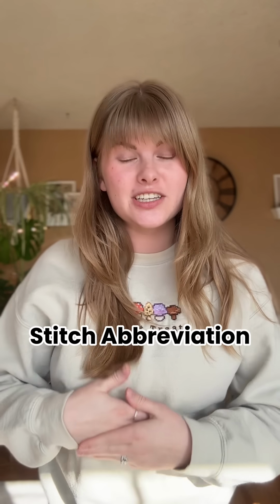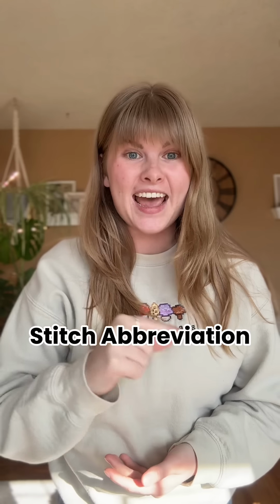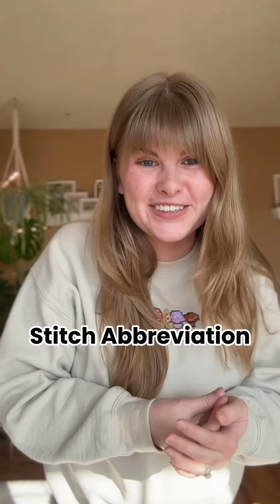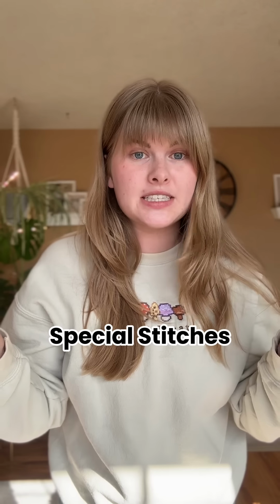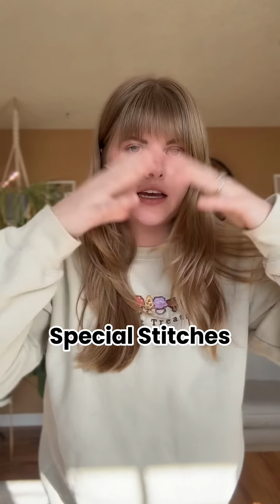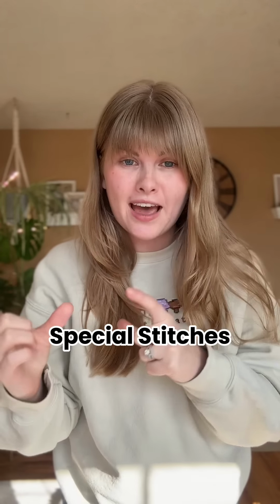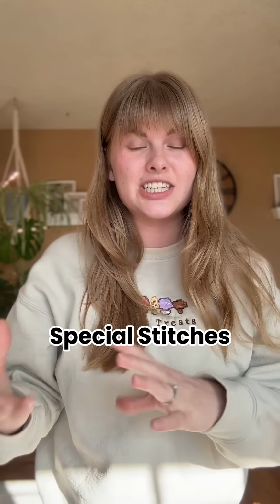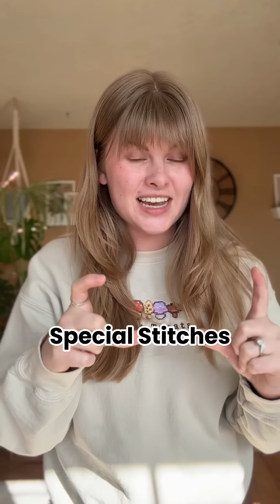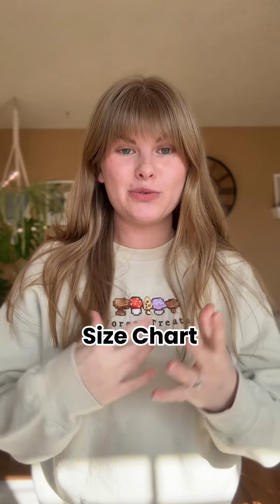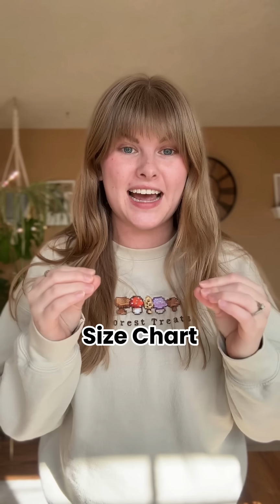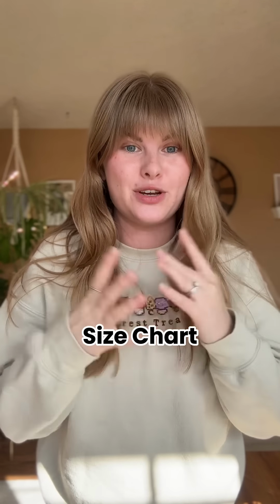And then having a stitch abbreviation section so that way you know when you're reading the pattern instructions that an SC means a single crochet, and also special stitches. If you have a specific stitch that has a name like the cluster stitch and you want to put that into the pattern, you should probably have the instructions on how to do that stitch in a special stitches section. And the size chart, you want to make sure that you're telling them exactly what the finished size of your pattern is going to be.